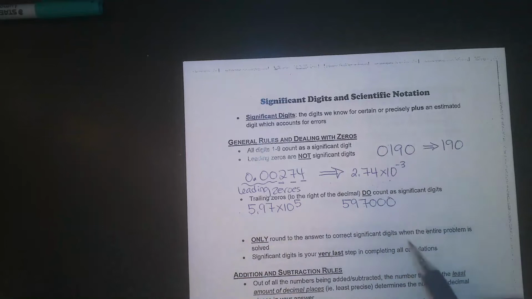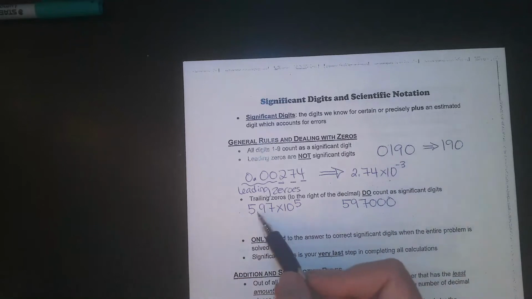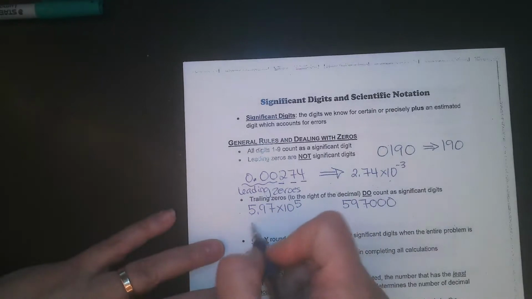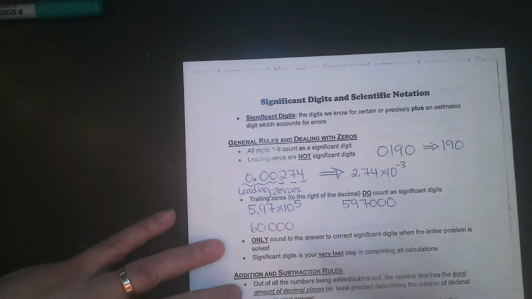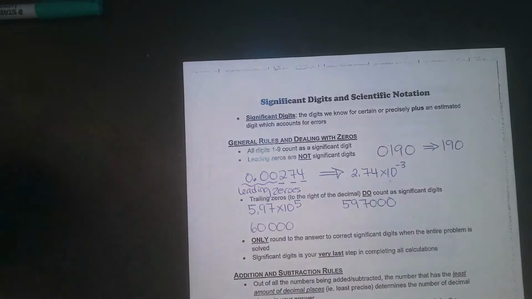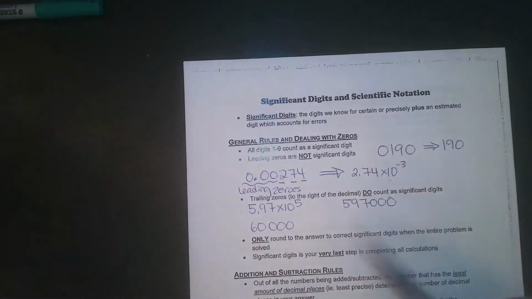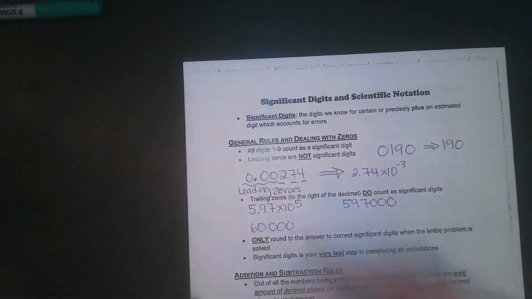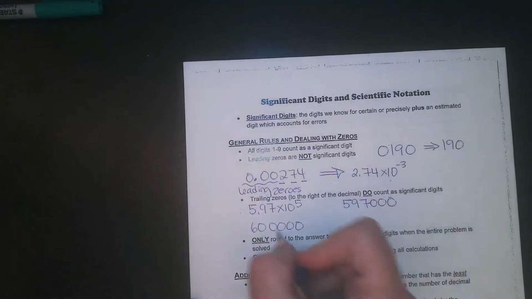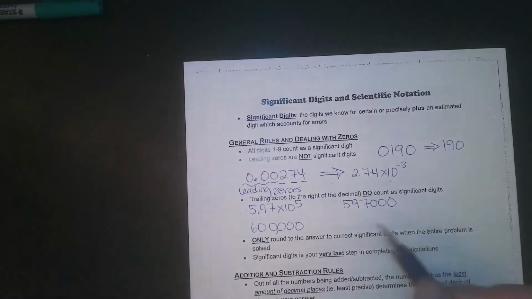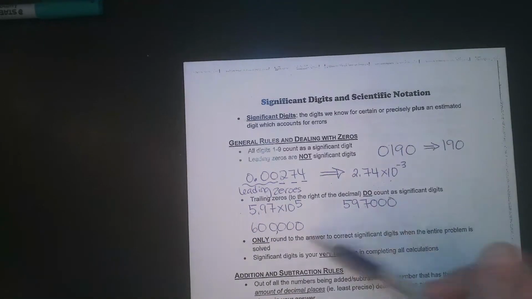This could be the difference between, let's say people, 60,000 people. This one here is 59,000. 597,000. Sorry, I need one more zero. This is 600,000 people. This is 597,000 people.